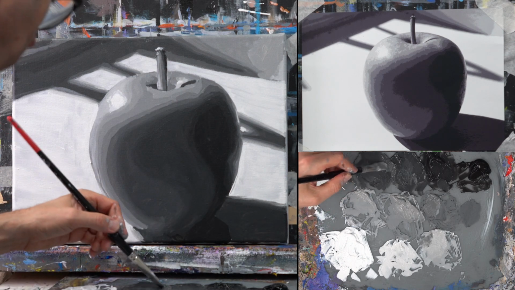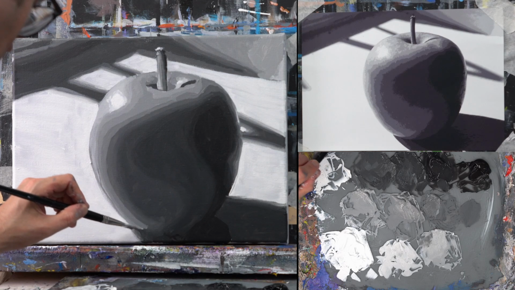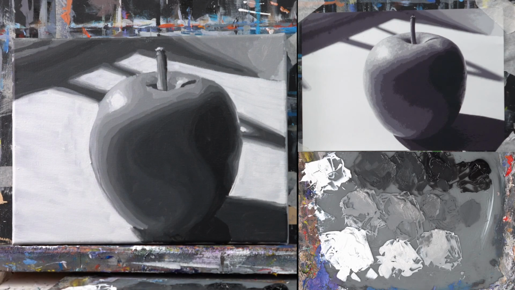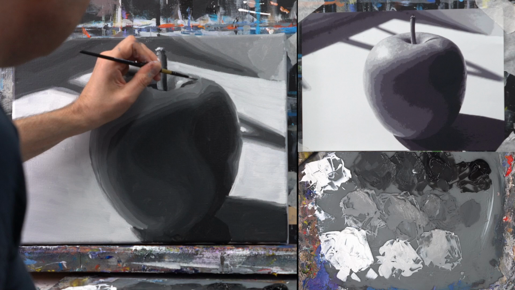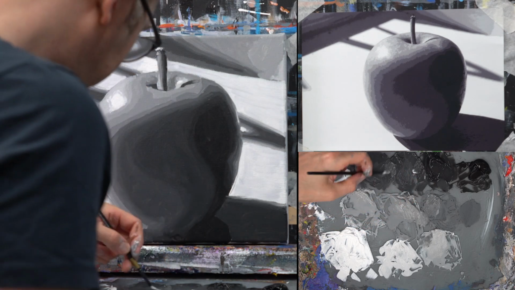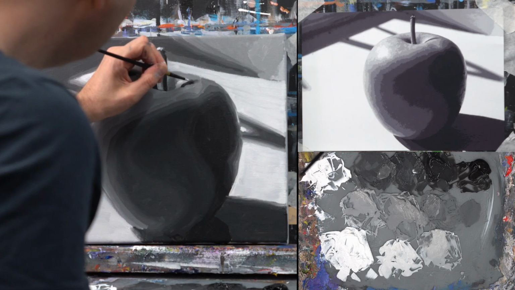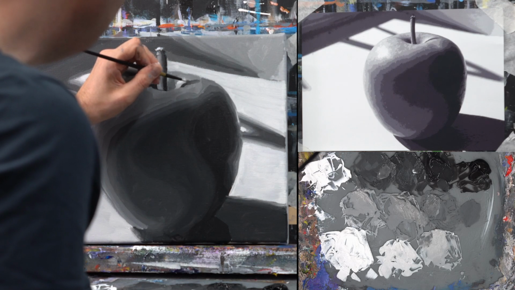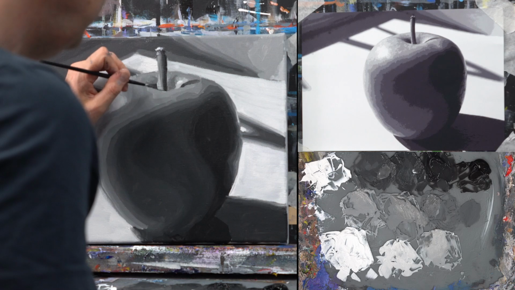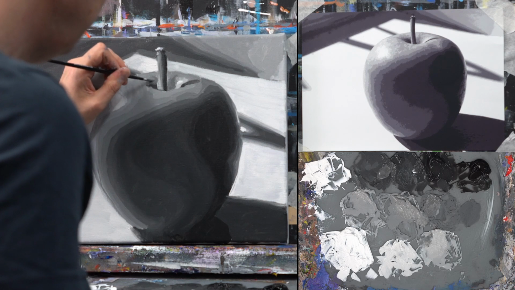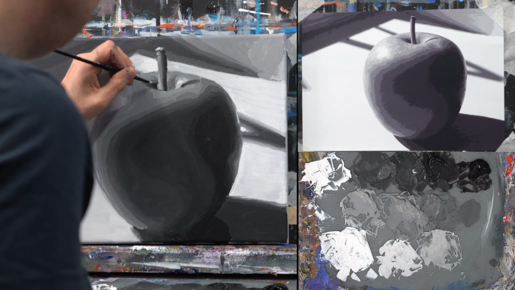Oops, here I mess up a little bit. So, there we go. I make that cast shadow slightly lighter, slightly more subtle. See, there we go. And that hole is a little bit more like this.